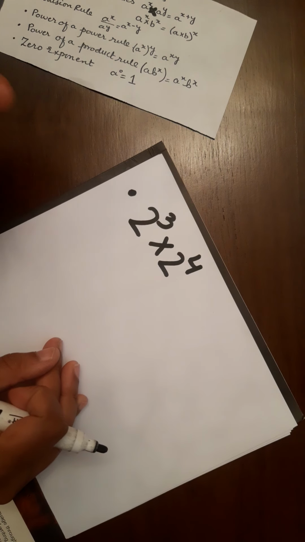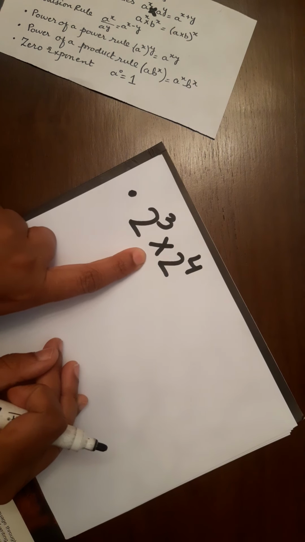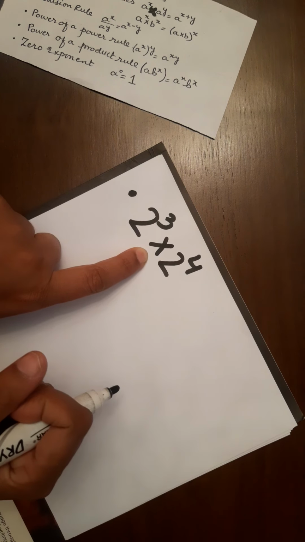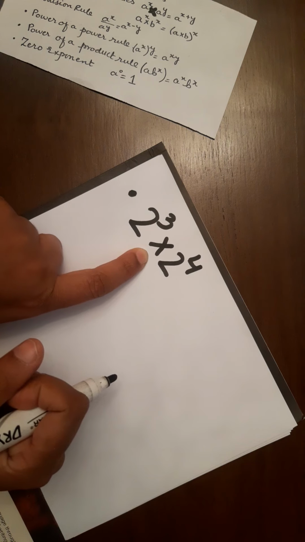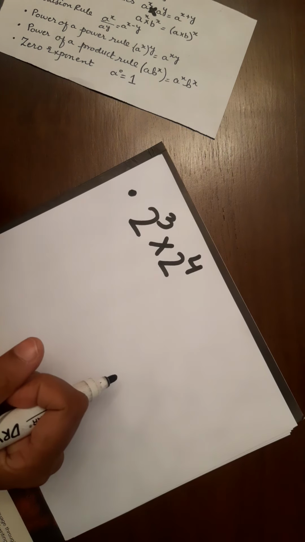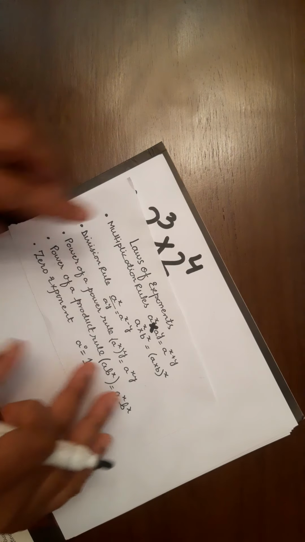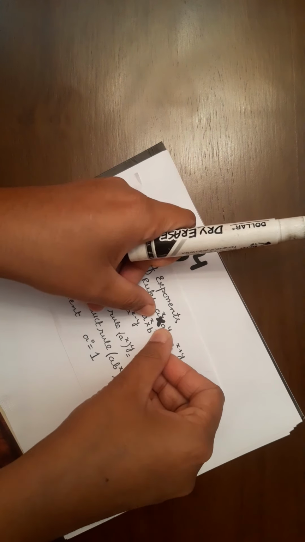We will apply the rule according to the given sign. We have been given the multiplication sign. It means we will apply the law of multiplication. The law of multiplication says that if bases are same.